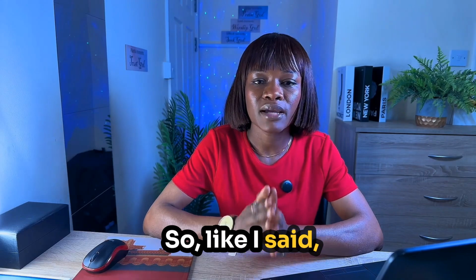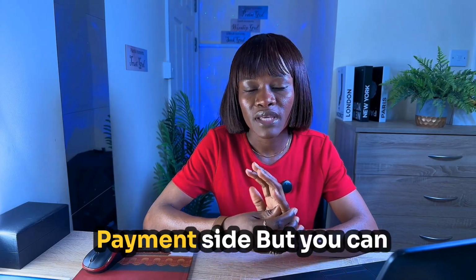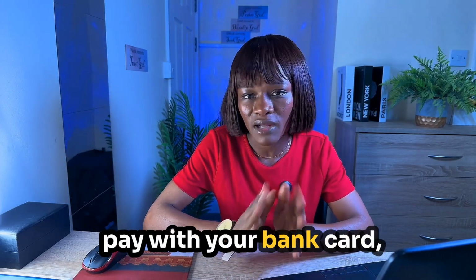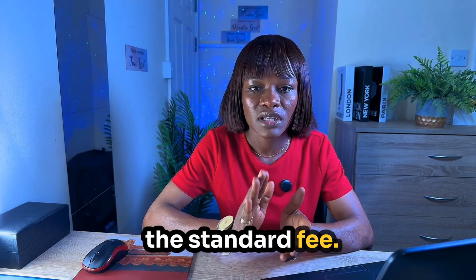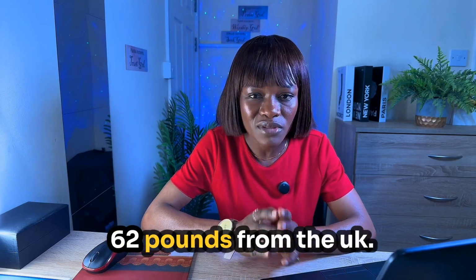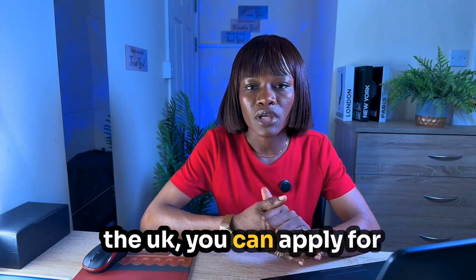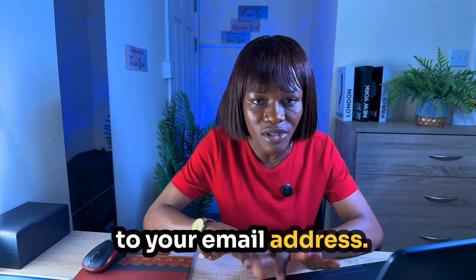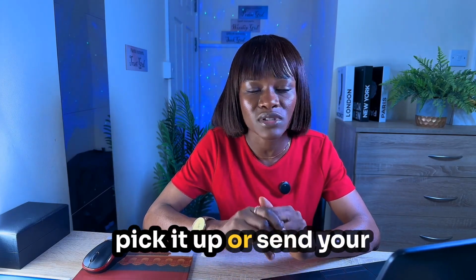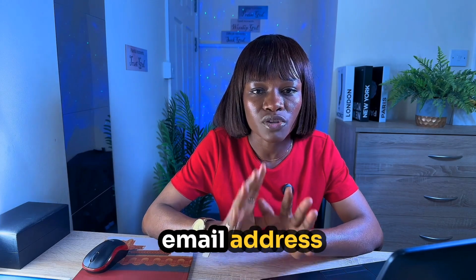Okay, so like I said, I'm not going to proceed with the payment side, but you can pay with your bank card, your debit card, your credit card, or whatever. The standard fee for the application is £62 from the UK. If you're applying from the UK, you can apply for it. That is the standard one, and it will be sent to your email address. You don't have to go to any embassy to pick it up, or send your passport anyway. They'll be sending it to your email address.